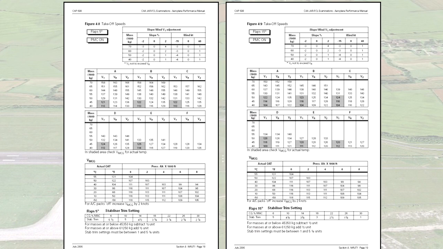To analyze more simply all the factors that can affect V2, turn to page 18 and 19 of section 4 in CAP 698. You will recall from a similar discussion on V1 and VR that these pages can show the effect of mass, configuration and density on V2. So ensure that you use these pages to see for yourself how these factors change V2.